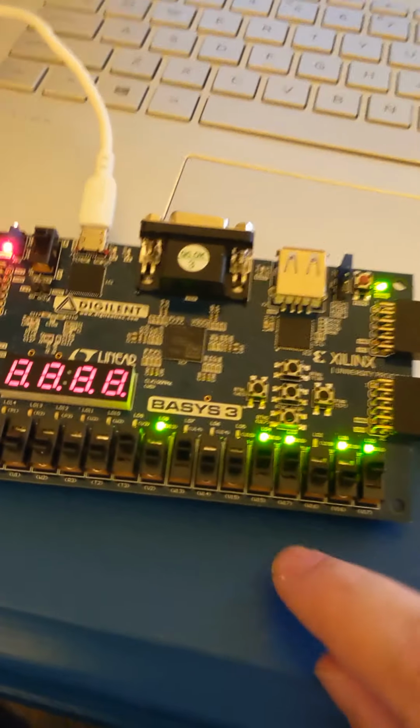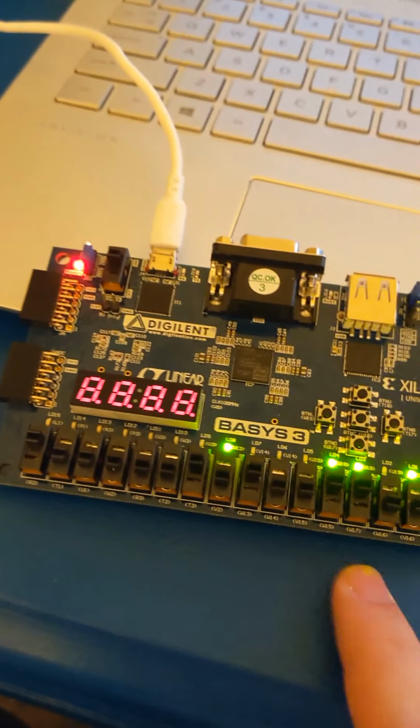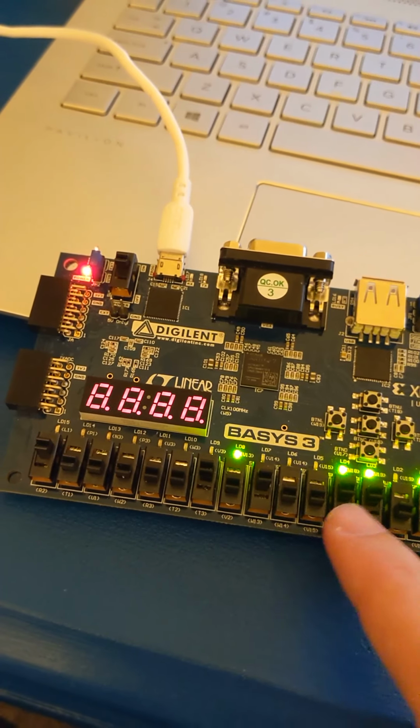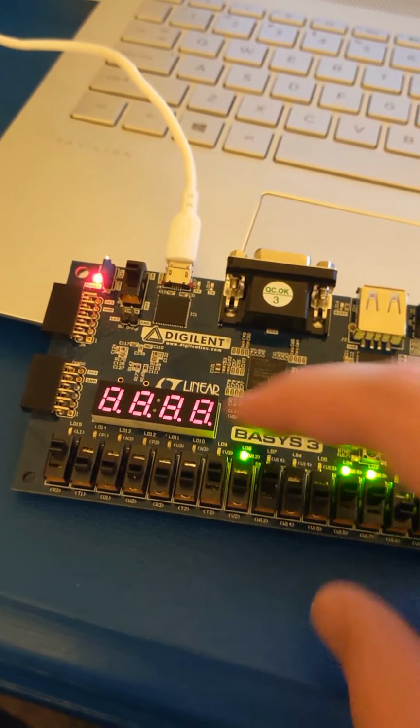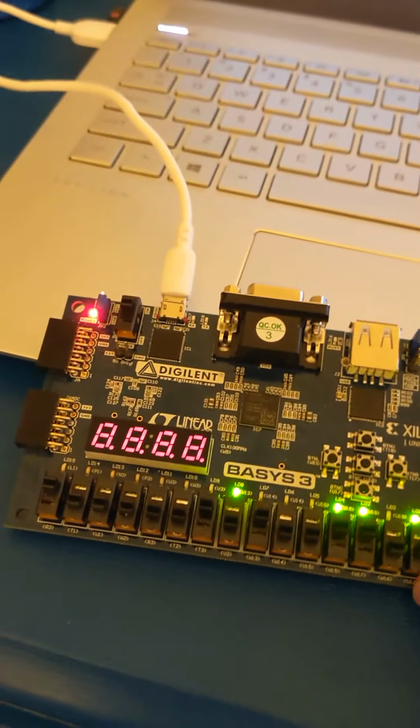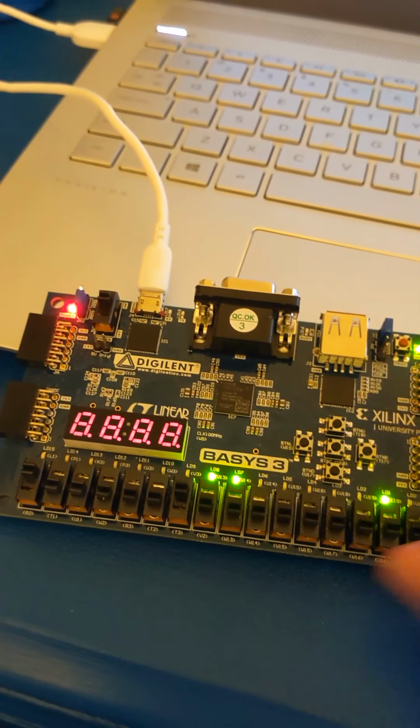Turn on a couple more. You can see that number going down as we decrease this negative number. We see our overall negative number going down. Again, I'm not entirely sure what that number would be.